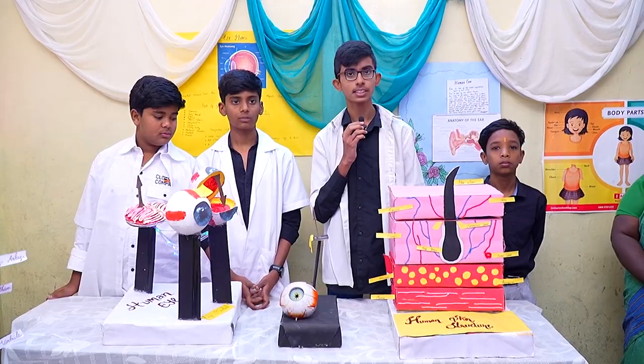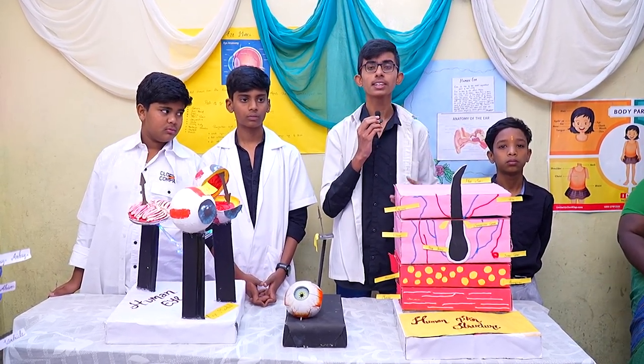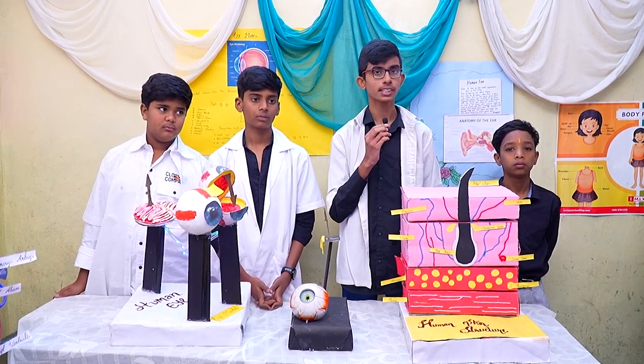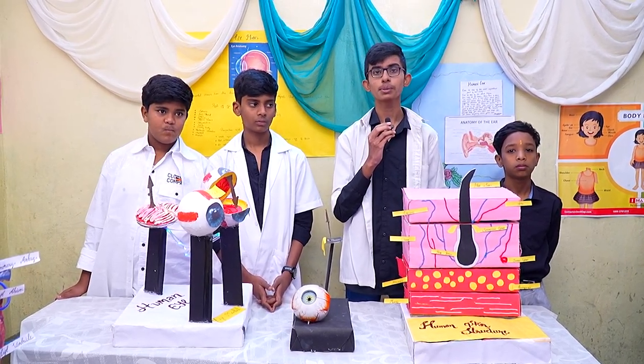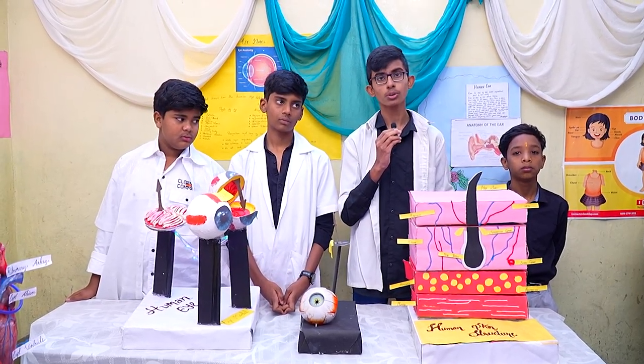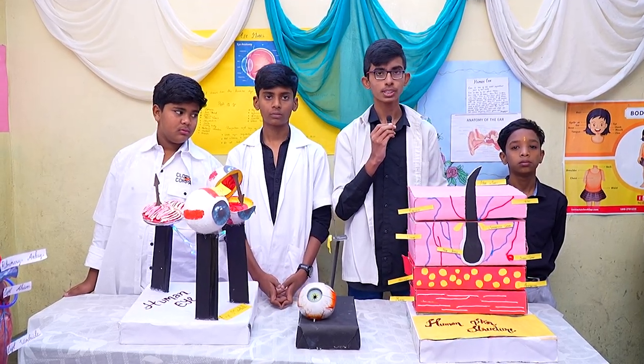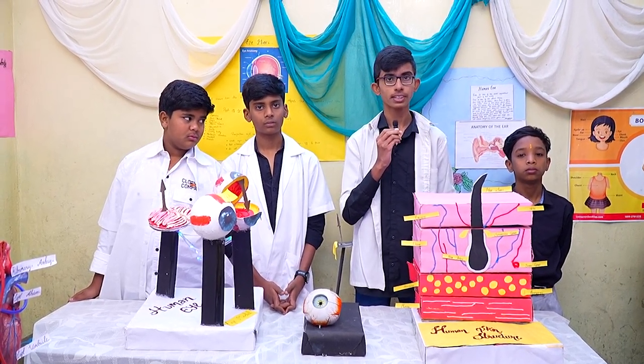Common skin diseases: fungal infection, acne, sunburns. Things you can do to prevent these common skin diseases: maintain hygiene, keep your nails short, avoid picking at your skin. Staying out in the sun without sunscreen for too long will give you sunburns, so you should really avoid it. Thank you.